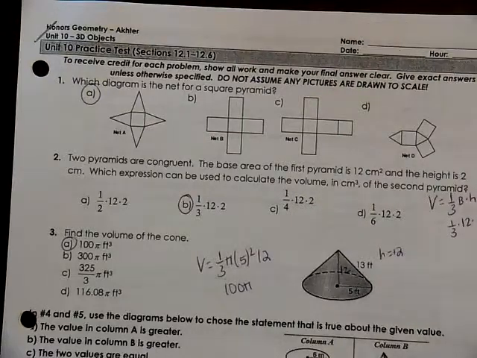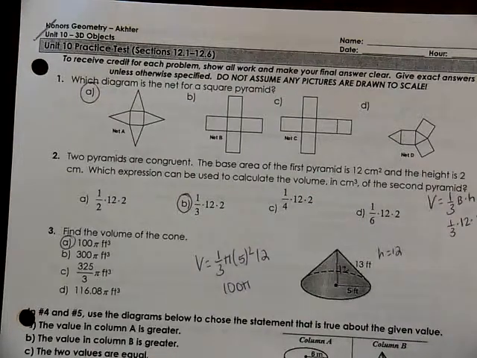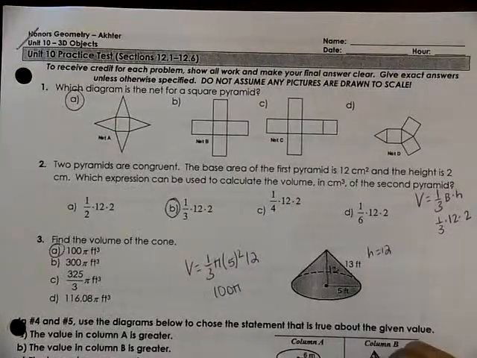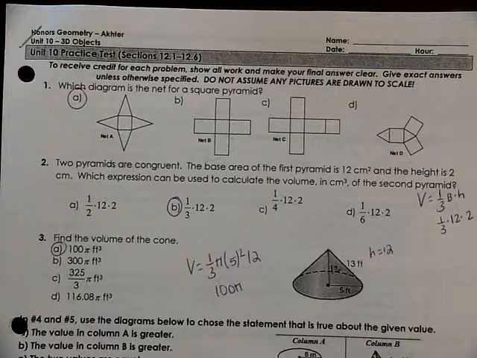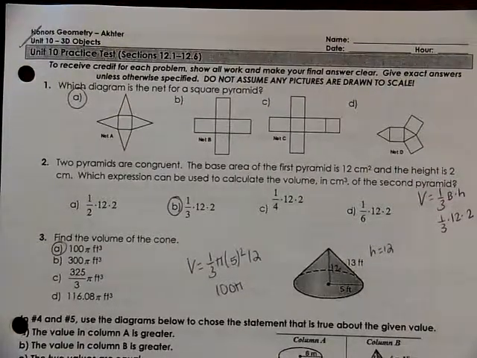For numbers 4 and 5, you're trying to figure out the surface area and the volume, but you're answering which one would be greater for each one. So in terms of the surface area for column A, I would find the surface area using the formula 2 pi r squared plus 2 pi r h. And if I simplify this, it comes out to 168 pi, which is approximately 527.78. I also want to come up with its volume eventually, but that'll be for part 5.